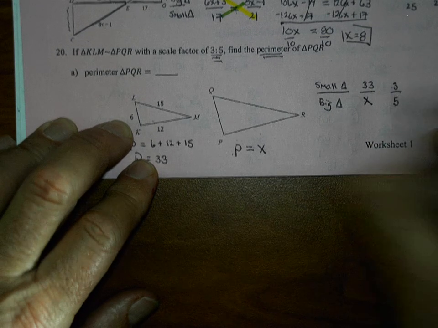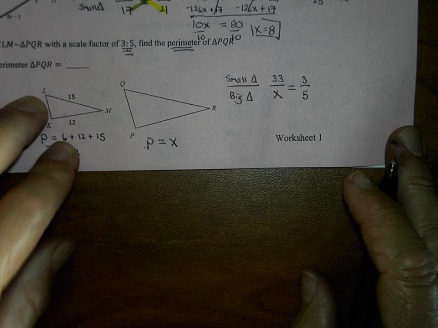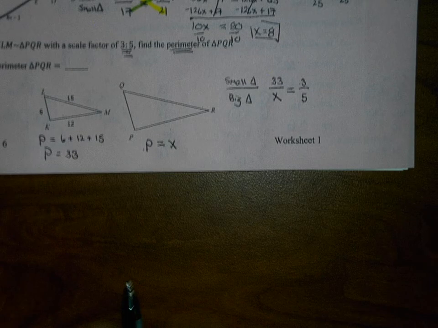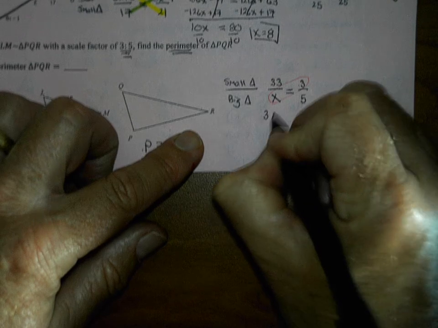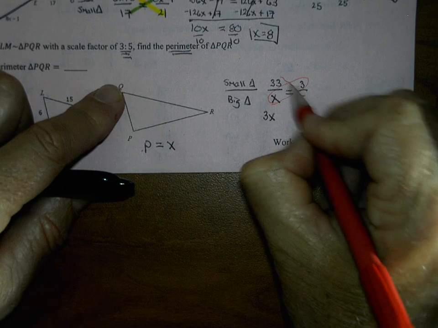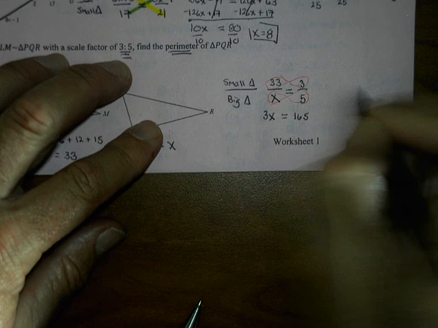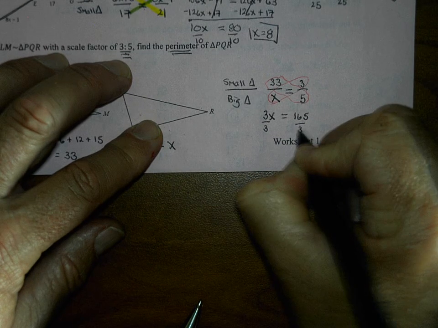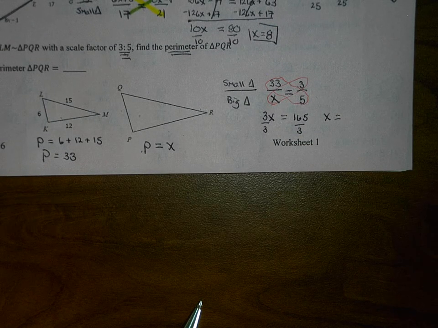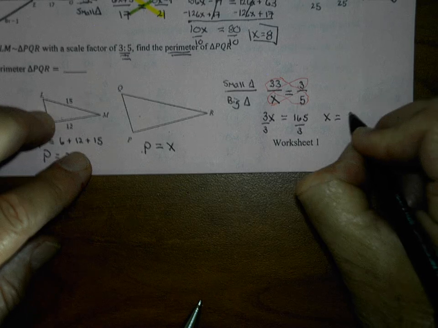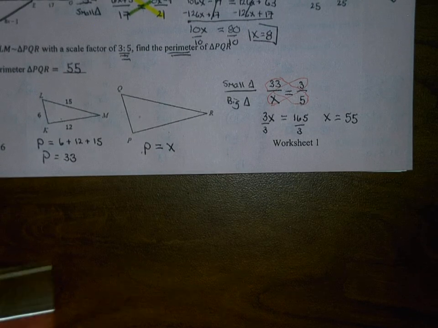Then, to solve for this, I just cross multiply, like I've been doing in the last part of the worksheet. I'm going to go x times 3. Well, that's 3x. I'm going to go 5 times 33. That's 165. I put the means equal to the extremes, and then I divide by 3. Whatever answer that turns out to be, that's my perimeter of the big shape. And that's all you had to do. 165 divided by 3 is 55. So the perimeter of the big triangle, PQR, is 55. Okay, see ya.